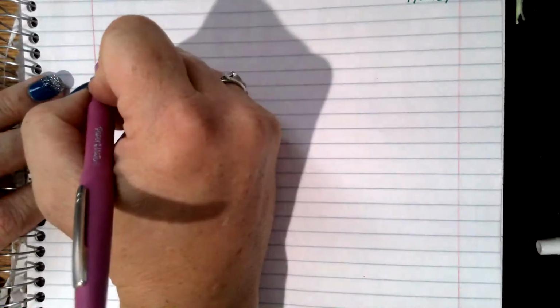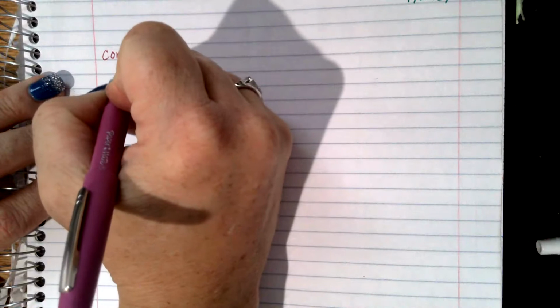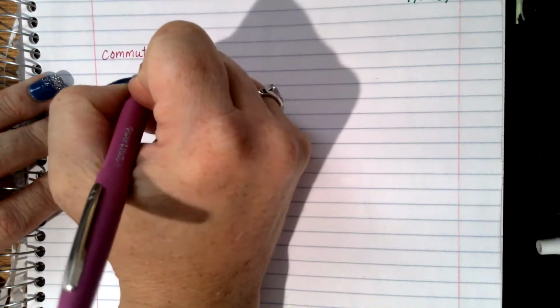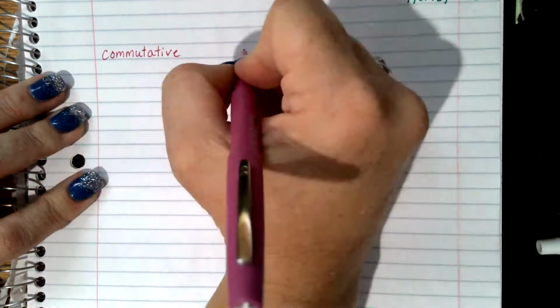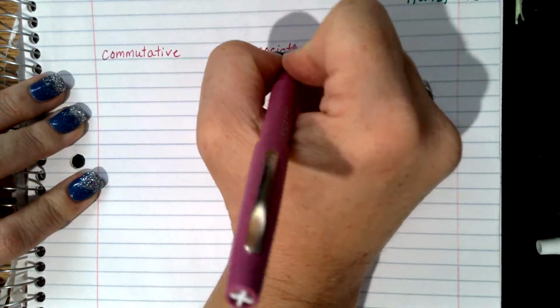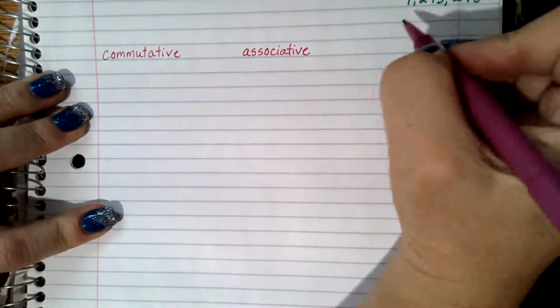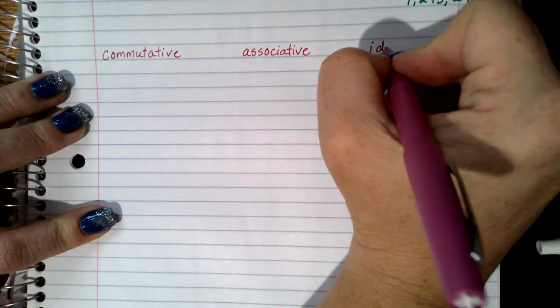Right, I told you guys on the last video that now we're going to play around a little bit with the properties that you've learned about. So let's look and see if we can figure out which properties these are. So your choices are commutative, remember that's moving the numbers around, associative, how do the numbers associate and hang out, and identity.